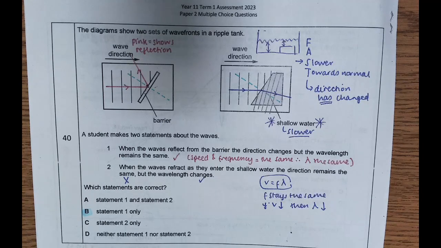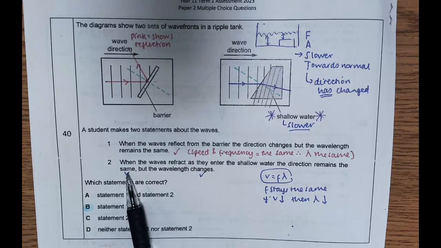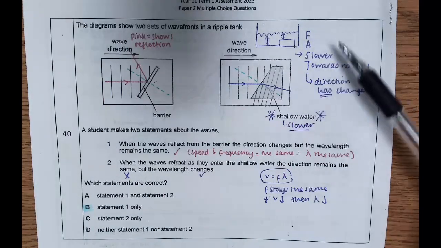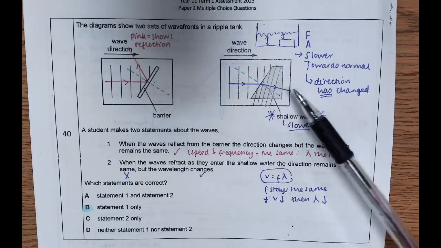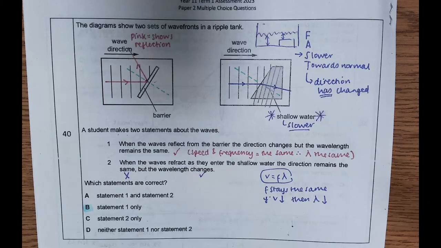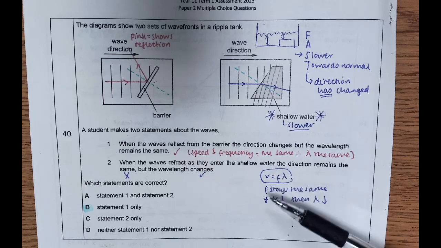Number 2, when the waves refract as they enter the shallow water, the direction remains the same, but the wavelength changes. Well, no, we've just proved that the direction does not remain the same. When it's slower, it tends towards the normal, it bends, okay? The wavelength has to change. This is because we know that the frequency has to stay the same. The frequency hitting is the frequency entering, so that's fine. The number of waves passing the point per second is the same. But we've just said that water is slower and V is equal to F lambda. So if V drops, lambda also has to drop. The wavelength has to decrease, so the waves get closer together here. So only one is true.